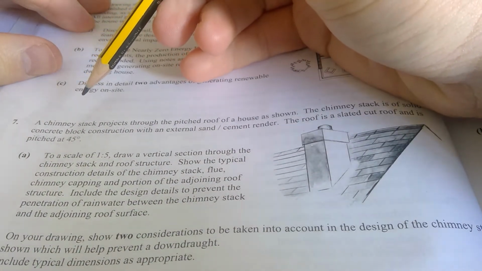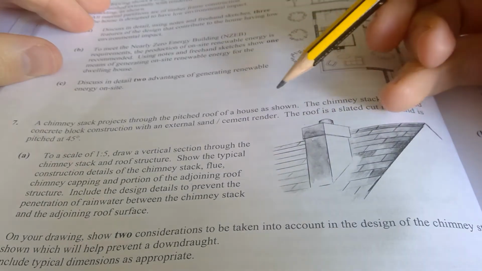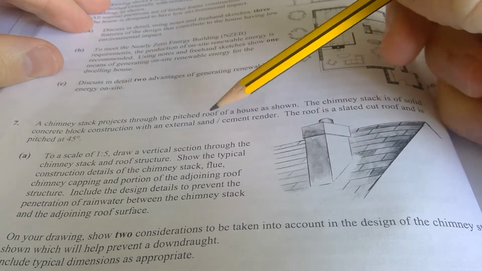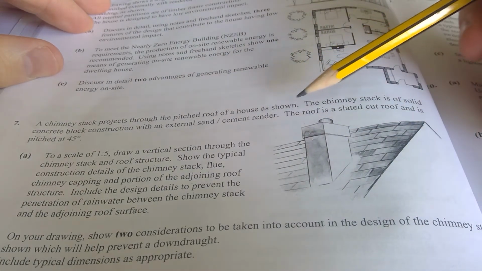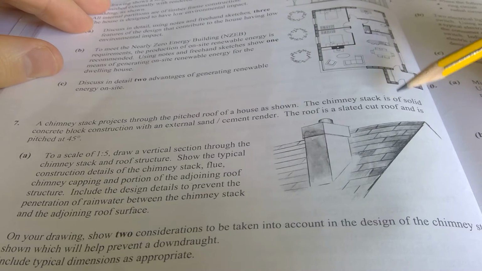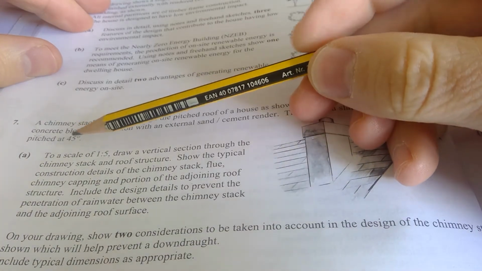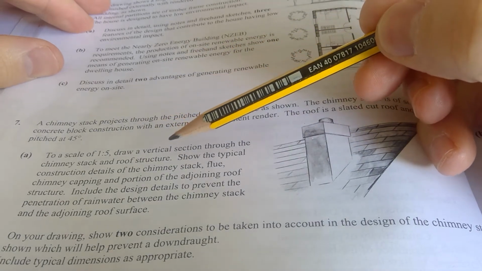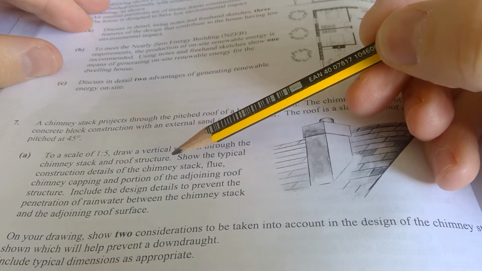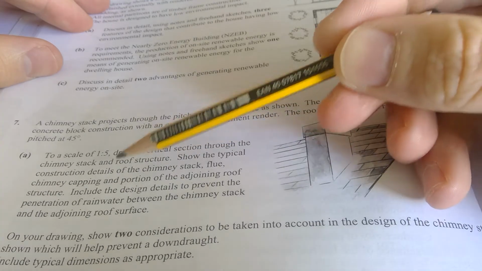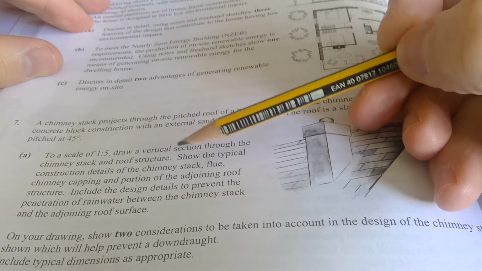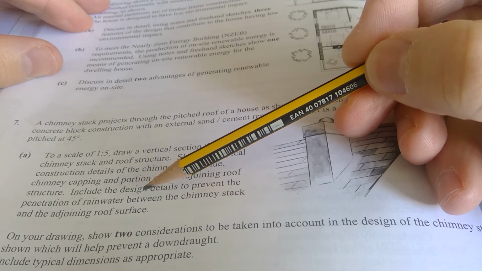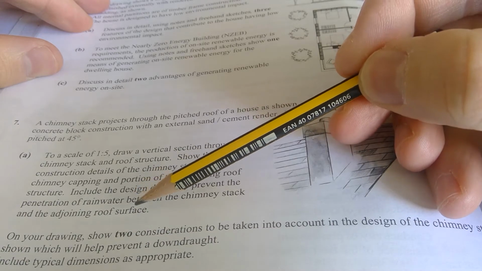A chimney stack projects through the pitched roof of a house as shown. The chimney stack is of solid concrete block construction with an external sand cement render. The roof is a slated cut roof and is pitched at 45 degrees. To a scale of 1 to 5, draw a vertical section through the chimney stack and roof structure. Show the typical construction details of the chimney stack, flue, chimney capping, and portion of the adjoining roof structure. Include the design details to prevent the penetration of rainwater between the chimney stack and the adjoining roof surface.